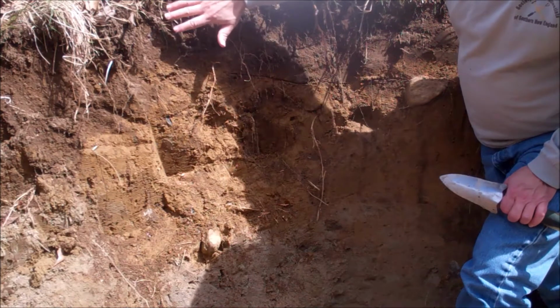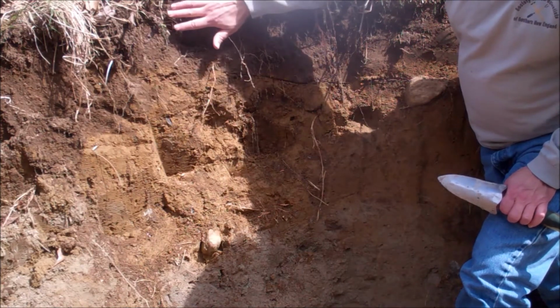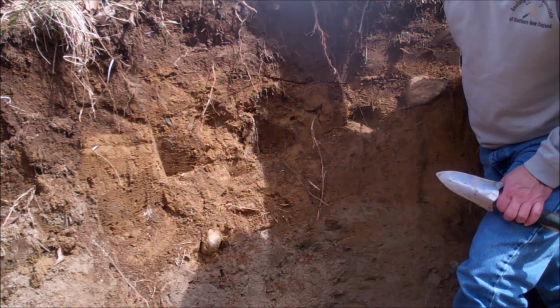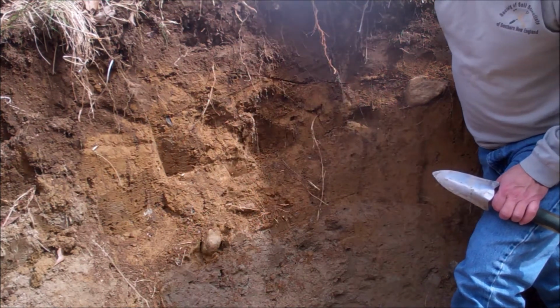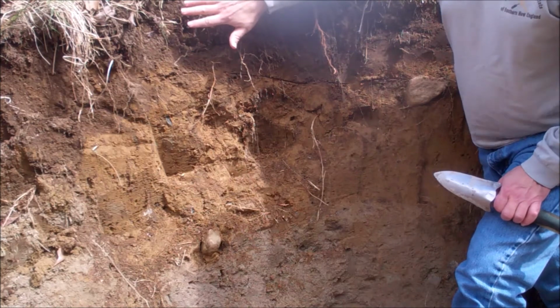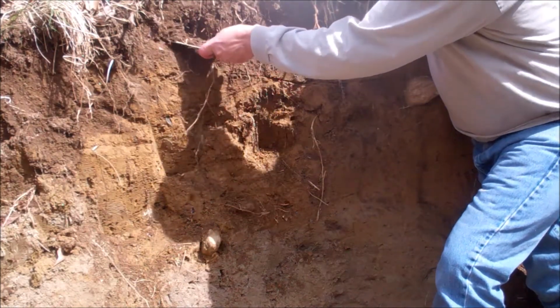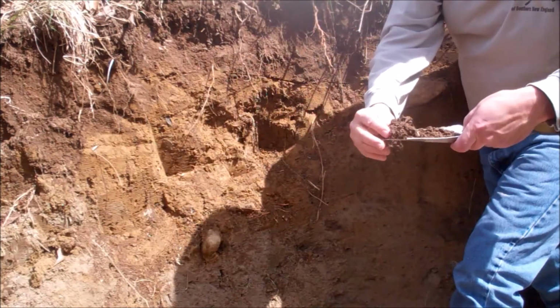The first layer we usually have up on top, if we're not in a wooded area. If it is wooded, we would probably have an organic layer up on top from the leaves falling on the soil or on the surface. This soil is out in an agricultural field. So our first layer is an A horizon, also called topsoil.